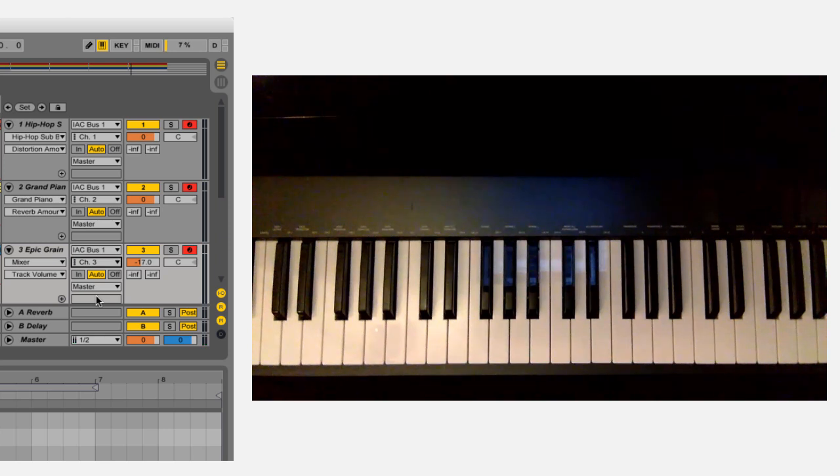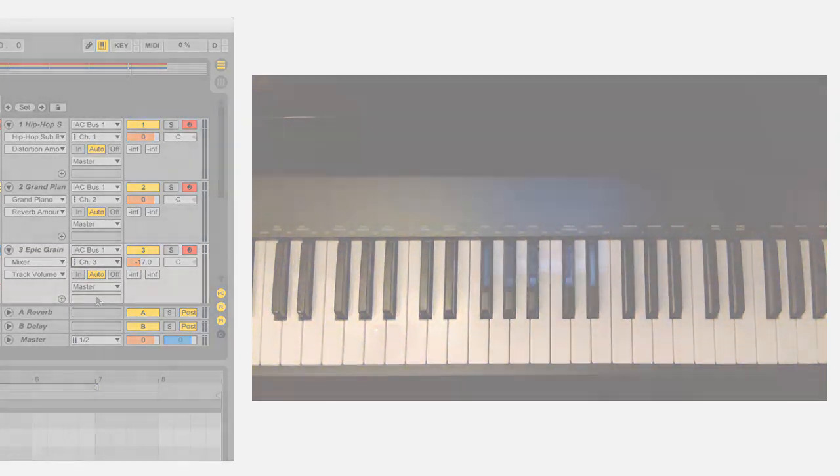So you heard the bass, and you heard the piano, and you heard that squealy kind of melody sound. So those are all being triggered by the one MIDI keyboard controller.